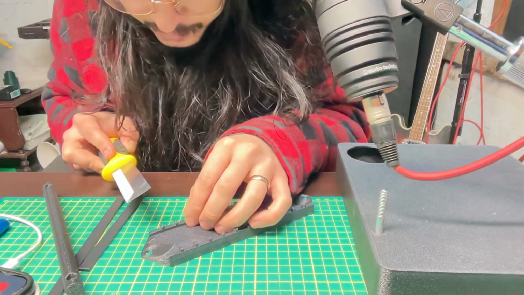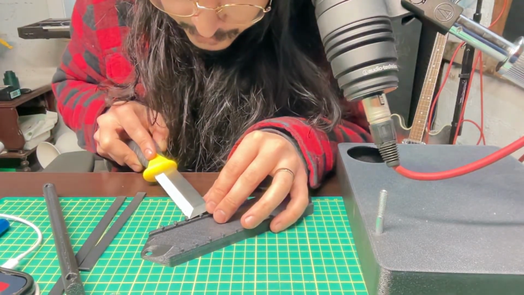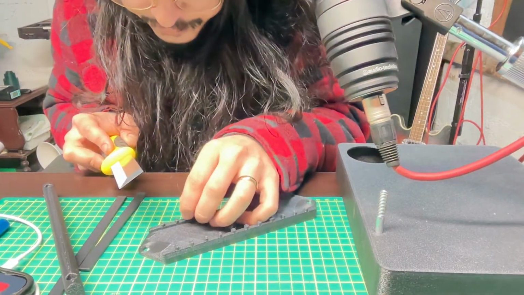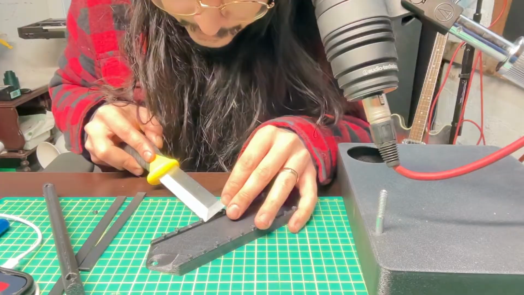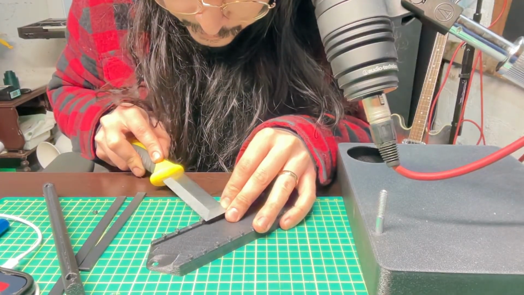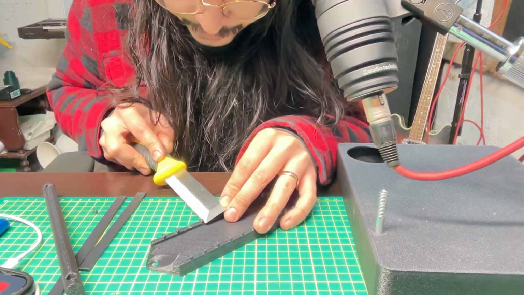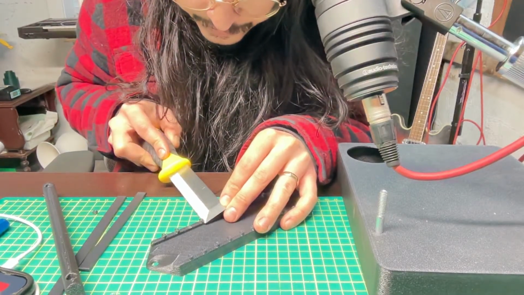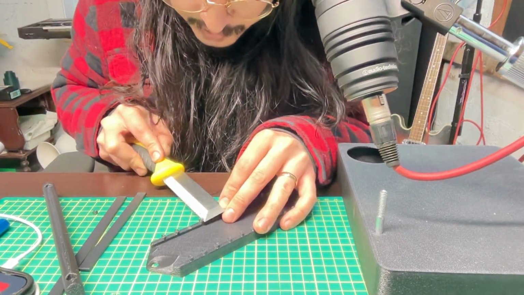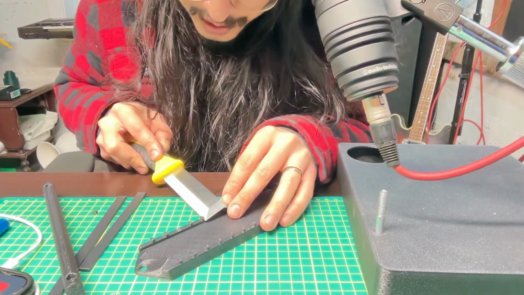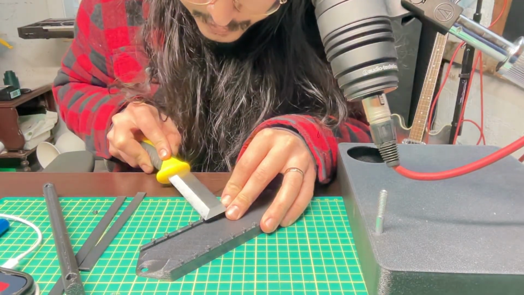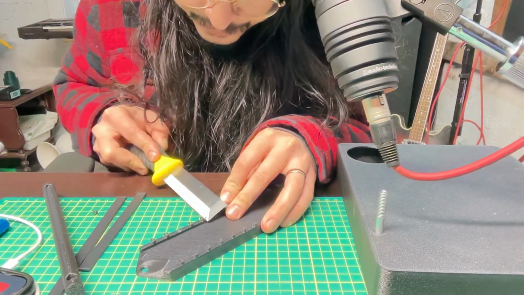No! I was worried about that happening. Okay, well, that's good to know. The layer adhesion on these little things isn't that great. But that's okay. These aren't part of the sound. Just gotta be a little less aggressive with it. That's the other thing. Layer adhesion, probably a wet filament issue.